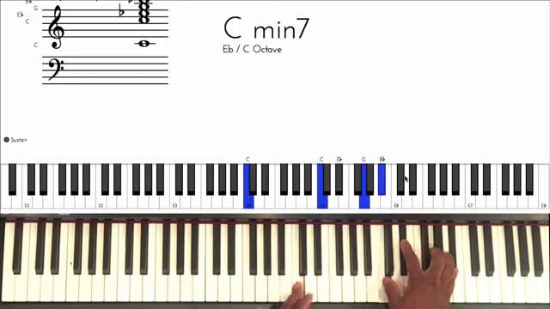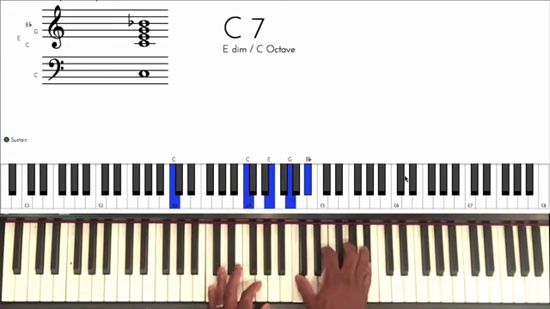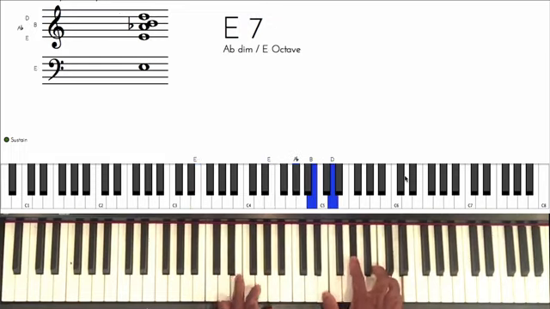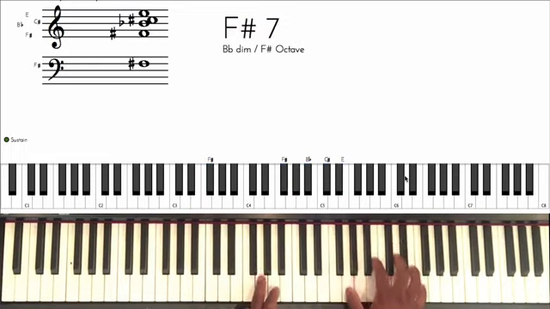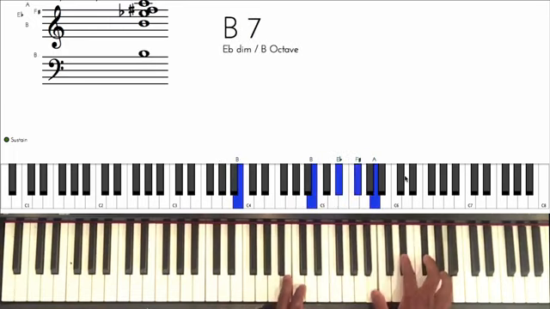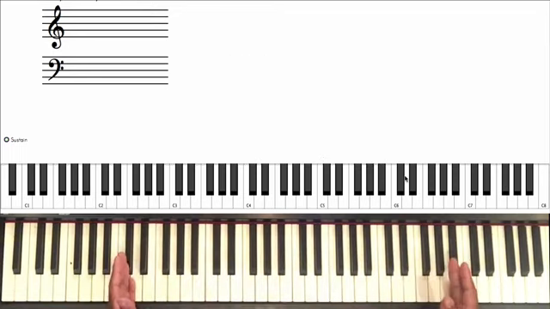You can do that with minor 7s, and you can also do it with the dominant 7. And if you do that with each chord, you will be able to play all of those chords in all the root notes, starting on any root note, okay? On the entire piano. So that's the exercise I want you to go ahead and practice throughout the week.